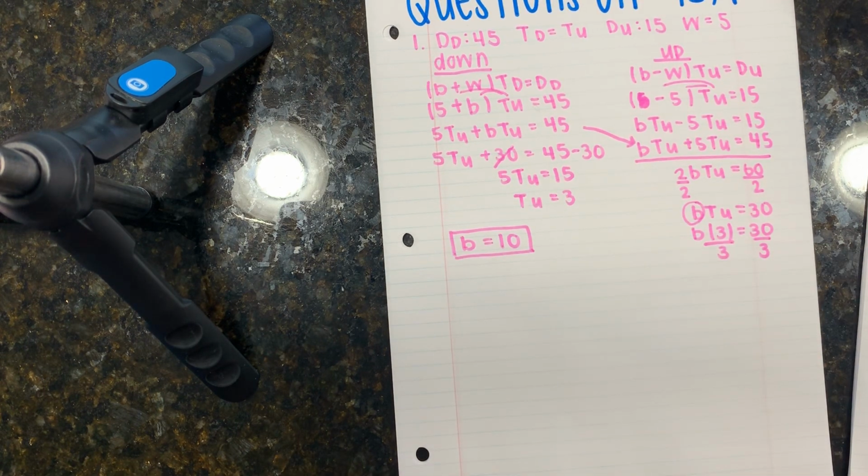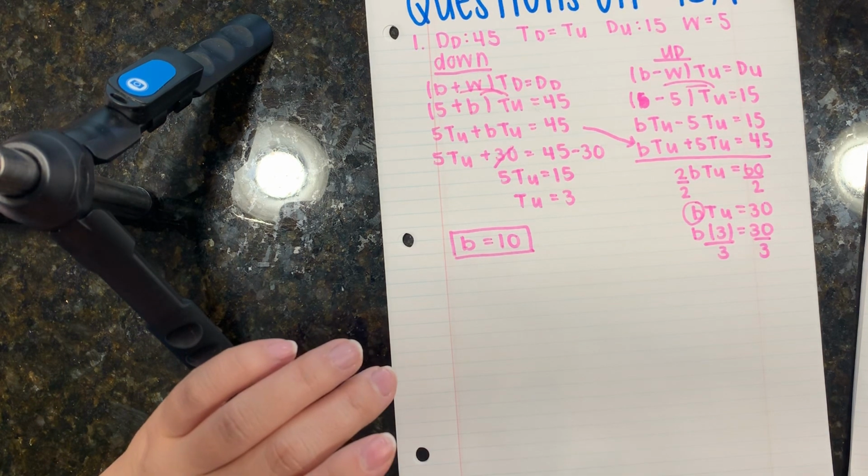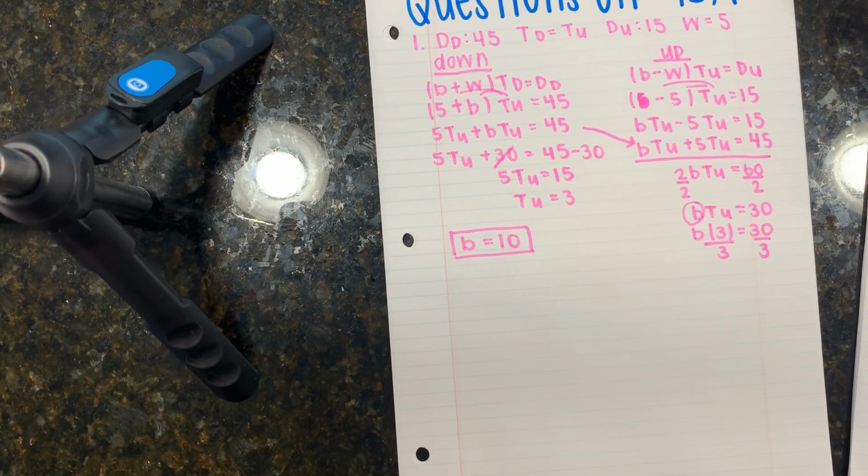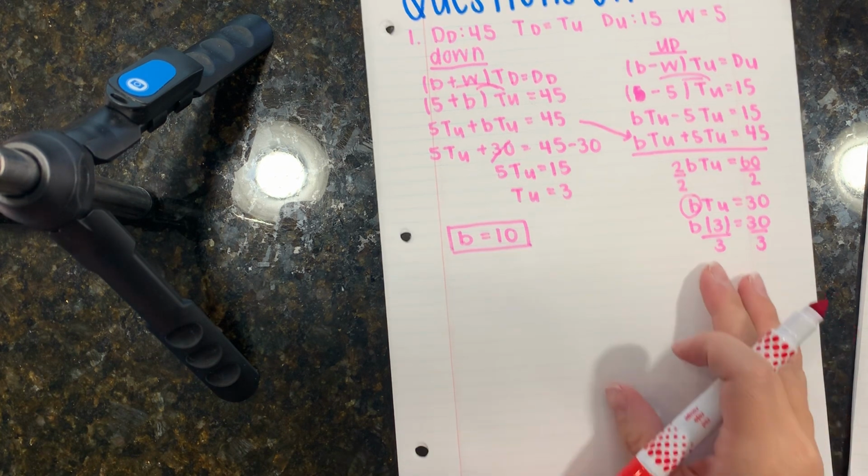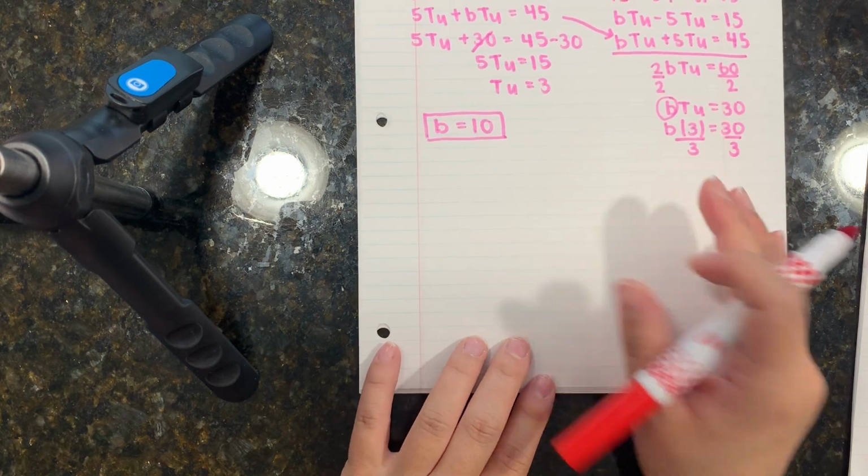Okay. Now we're going to look at number 2. Number 2 says the Memphis Belle could go 48 miles downstream in 4 hours, but required 8 hours to go 64 miles upstream. What was the speed of the Memphis Belle in still water, and what was the speed of the current? So in this one, we're solving for both B and W.